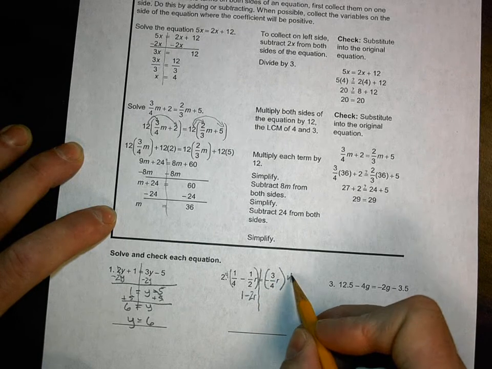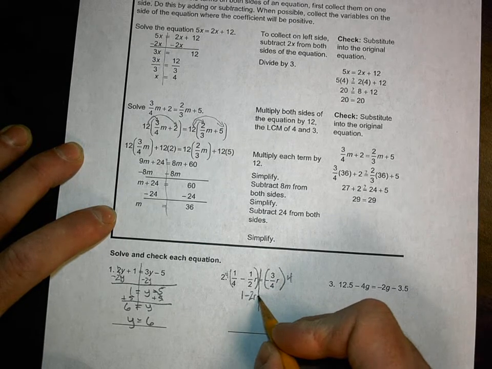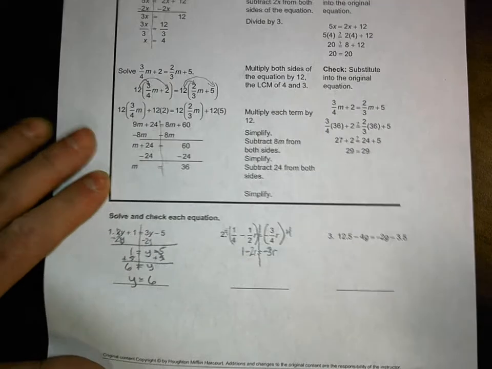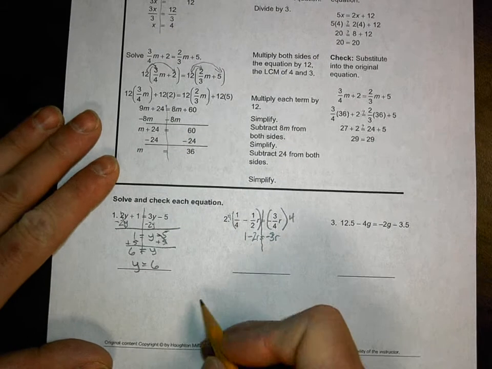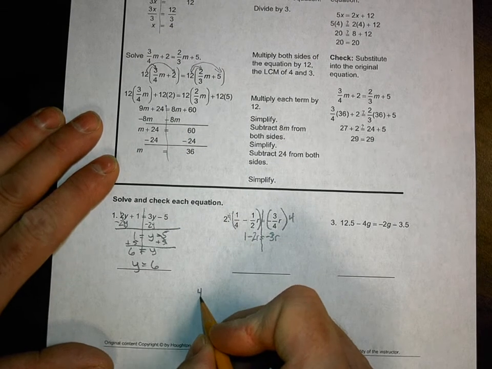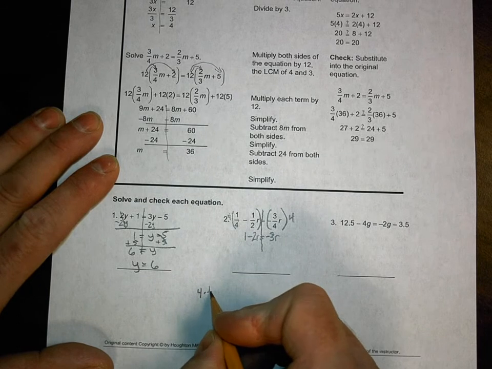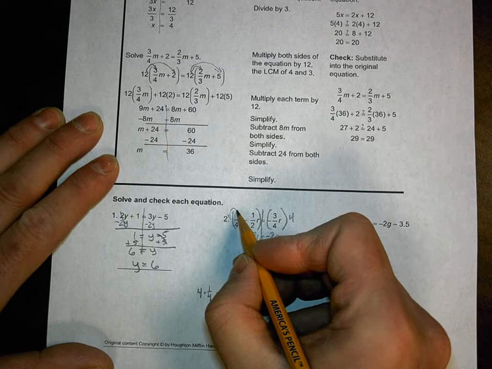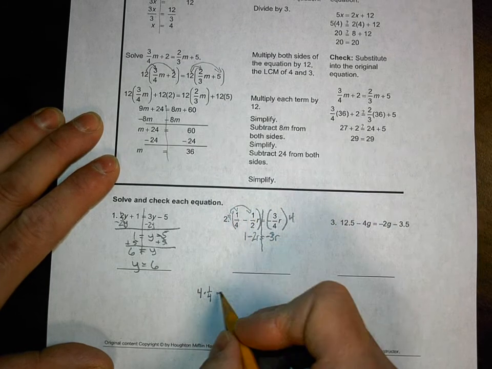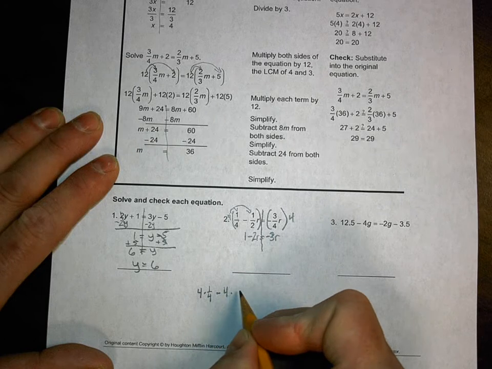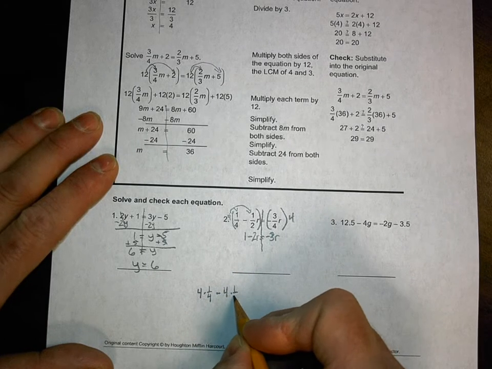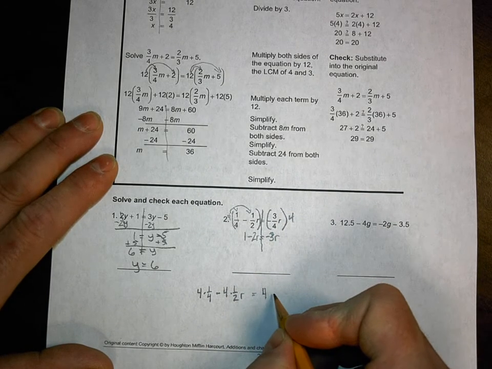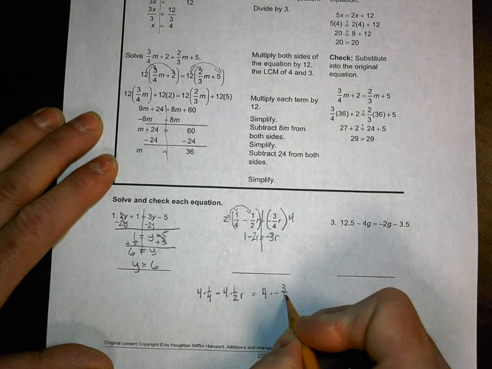Negative 3/4 times 4, well, 4 goes into that straight up, so I end up with negative 3r. Whoops, that's a terrible 3r. And let me go down here and make sure I'm not going too fast, and let's work through this. So when I had 4 times 1/4 minus 4 times 1/2, remember I'm distributing, right? 4 times 1/4, minus 4 times 1/2 r, and that equals, again, I'm distributing 4 times negative 3/4 r.